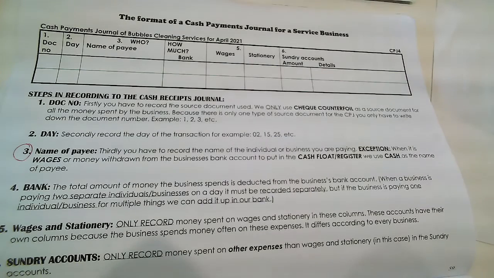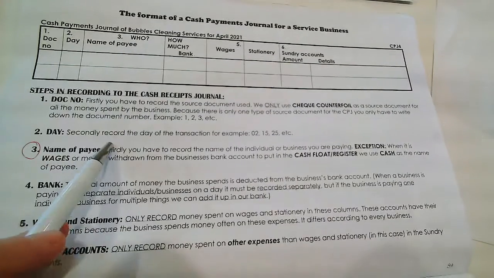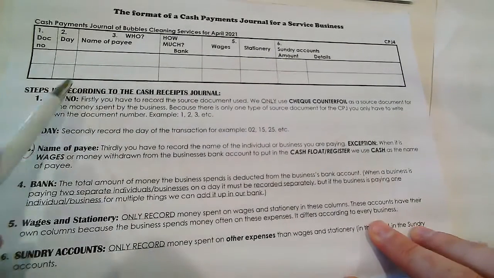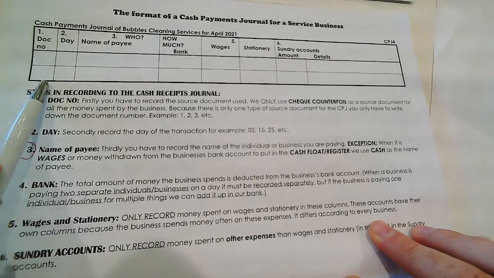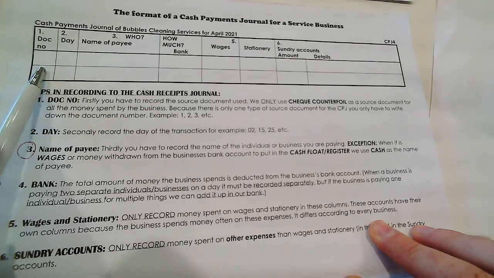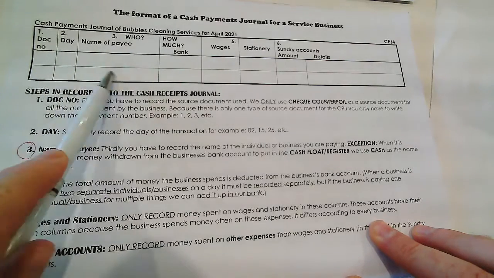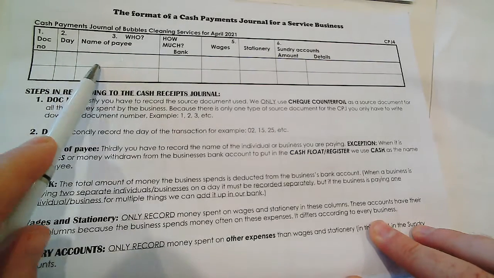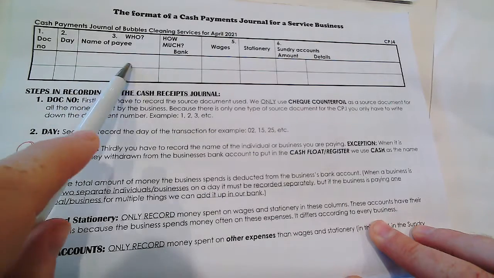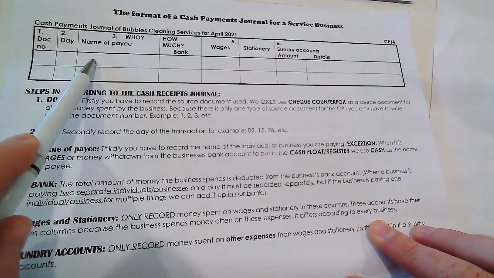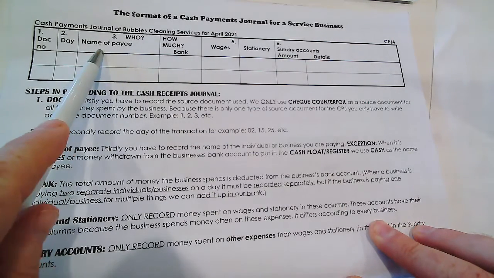Hello grade 8s, we are on page 59 of your accounting booklets. I'm just going to show you the format. There is a document which is your source document. The name of payee is the person that you're paying the money towards. Okay, so if it's a person that you're paying, the person's name would be here.